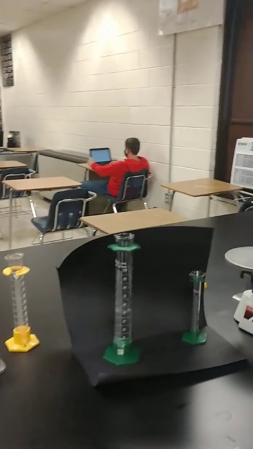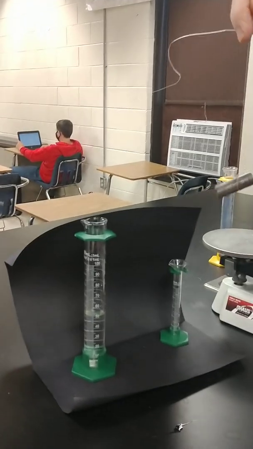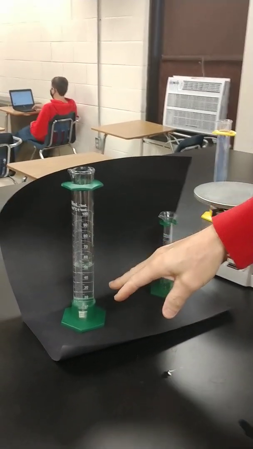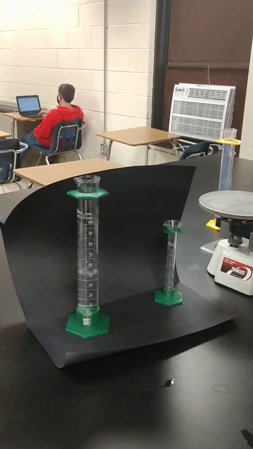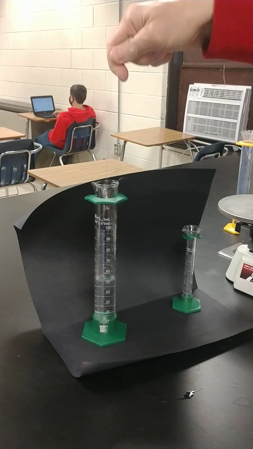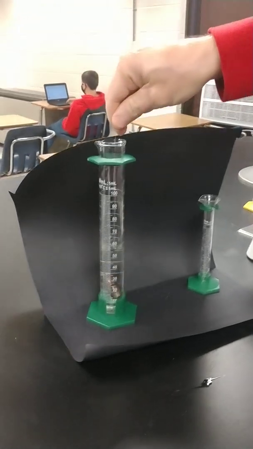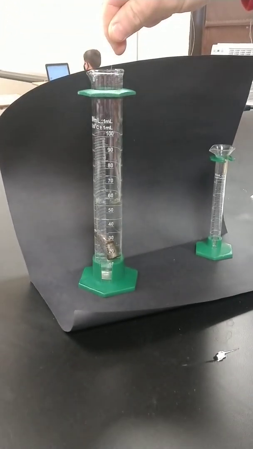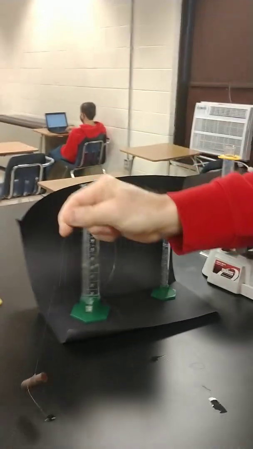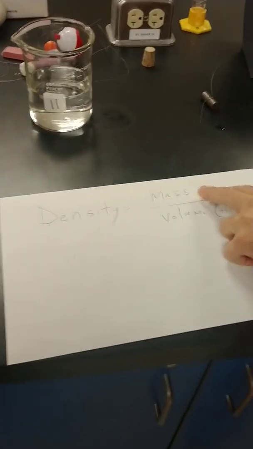Well, in this case, it's an irregular shaped object, so you will use what we did before. We'll fill up your graduated cylinder to a set amount. You're going to put the object in, and the level will go up, and the difference between the two, that's the volume. Okay, so example, here's your formula: mass, volume.